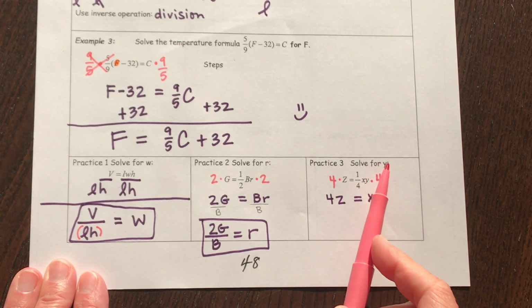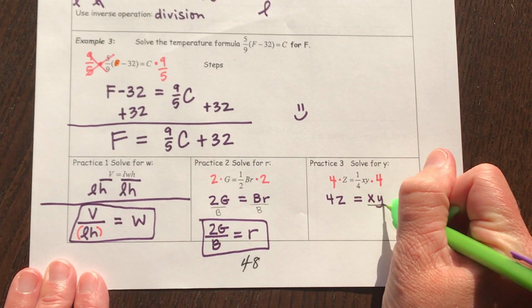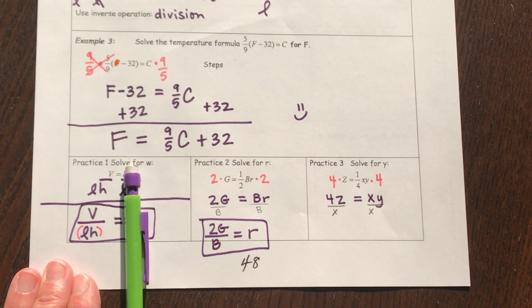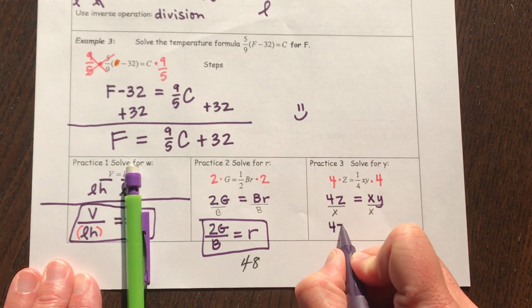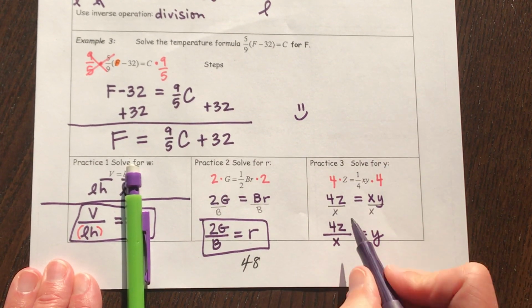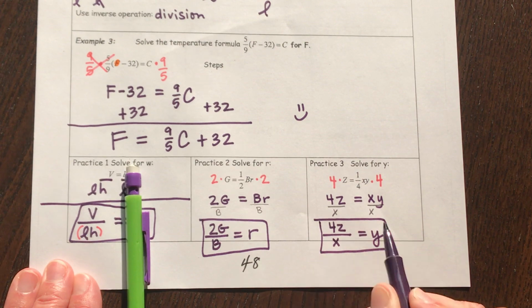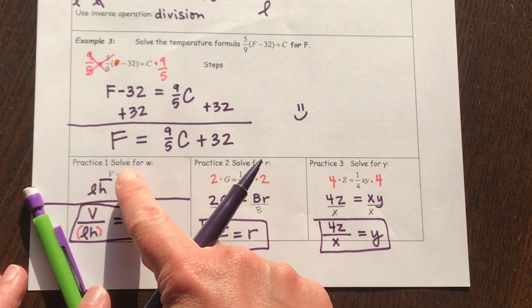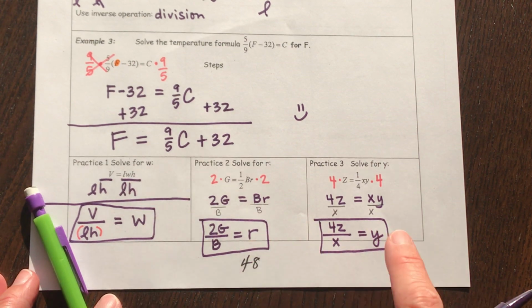Now if I want y all alone, I'm going to divide both sides by x. So here I have, for my answer, 4 times z divided by x is solved for now the letter y. So notice how in each of your equations you have a pre-solved letter, and what you're doing is solving for a different letter.